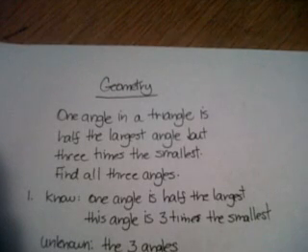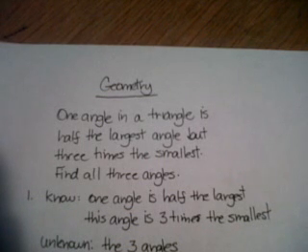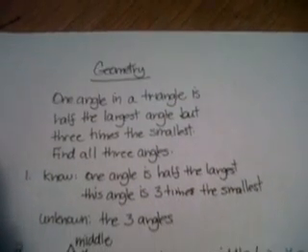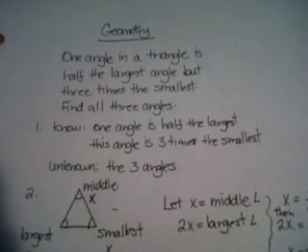Here's another problem that's a little trickier. You have to think about it, and sometimes it helps to draw a picture on this type of problem too. One angle in a triangle is half the largest angle, but 3 times the smallest. Find all 3 angles. So what do I know and what do I not know? I know one angle is half the largest. I know that this angle is also 3 times the smallest. So that angle that I'm thinking about is probably the middle angle.